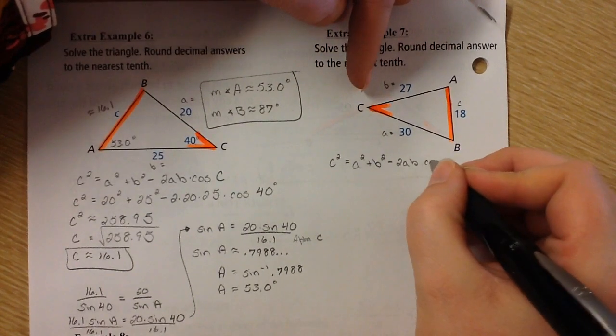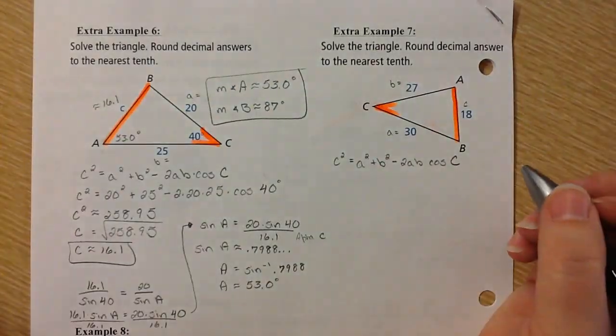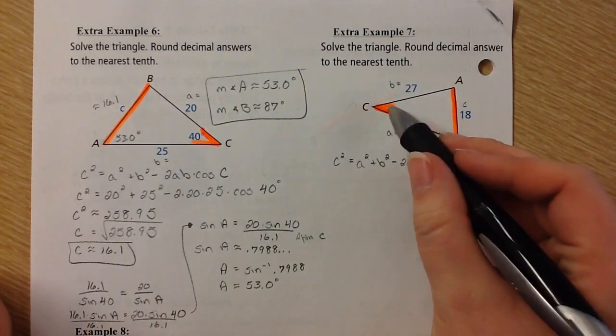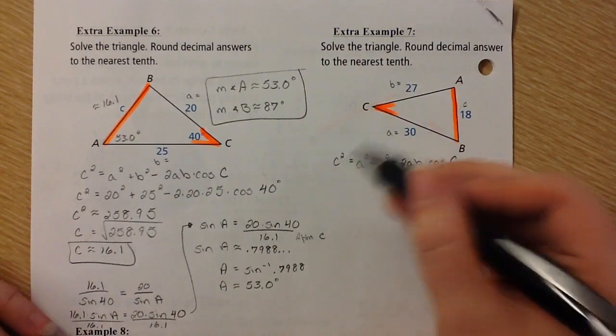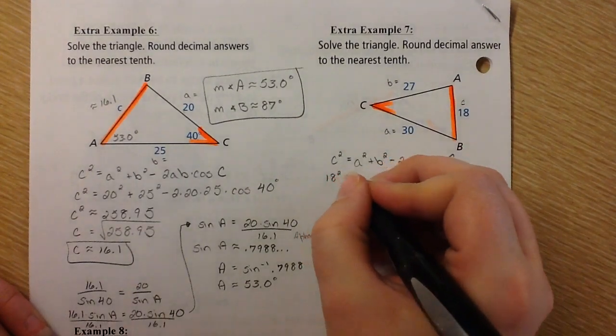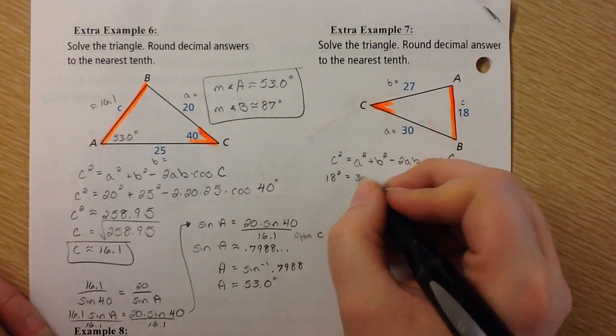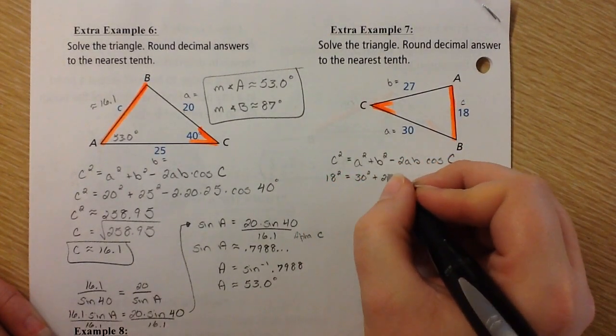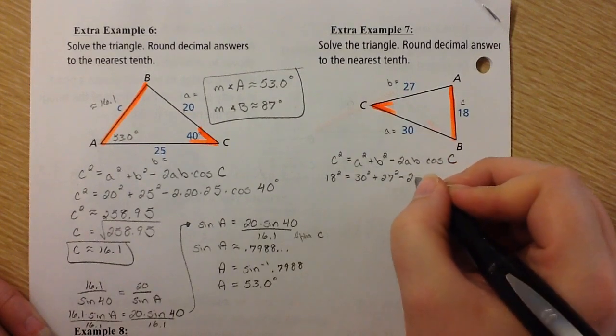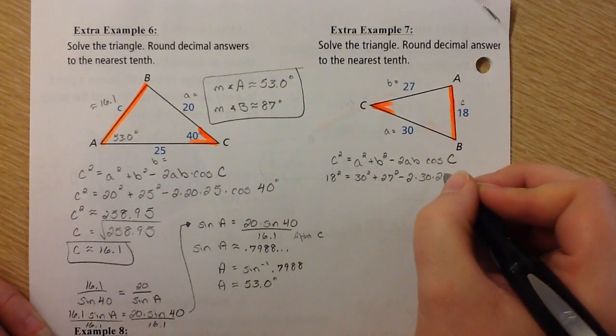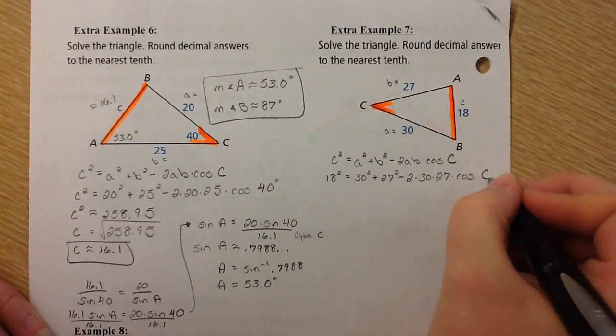Now we plug in what we know. We know C, so this would be 18 squared equals A squared, 30 squared, plus B squared, 27 squared, minus 2 times A, 30, times B, 27, times the cosine of big C.